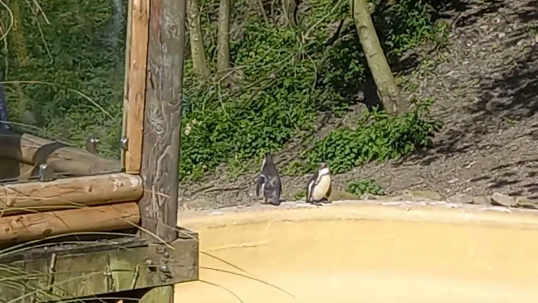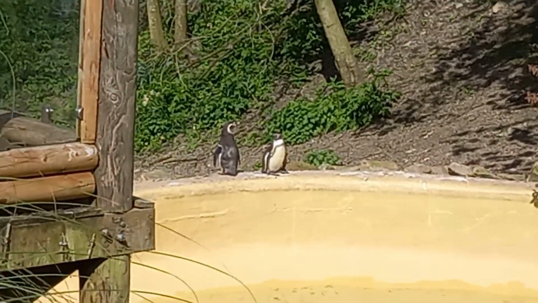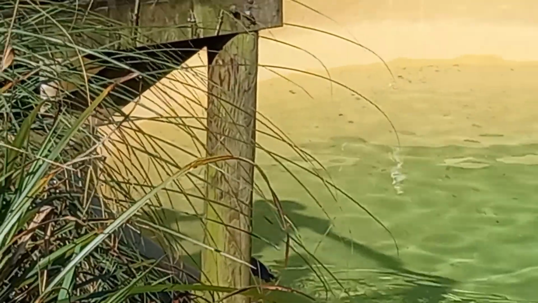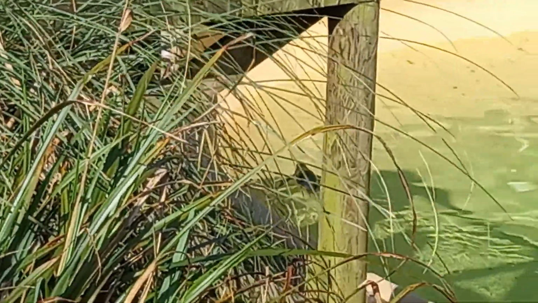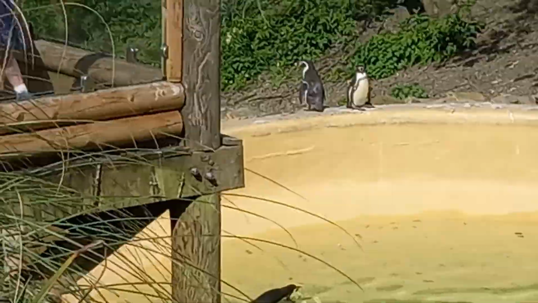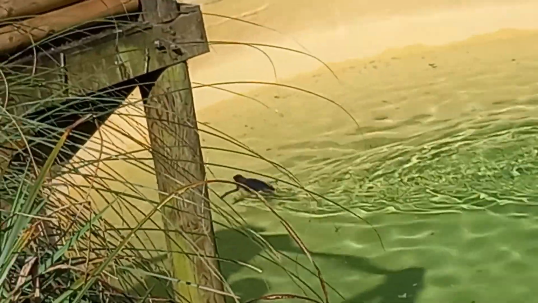There's a couple of them at the top on the land as well. So I'm just swimming around in there. Down at the bottom.